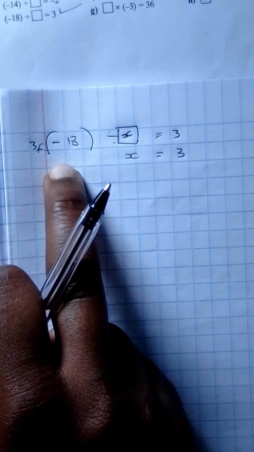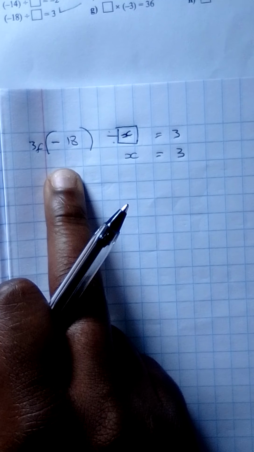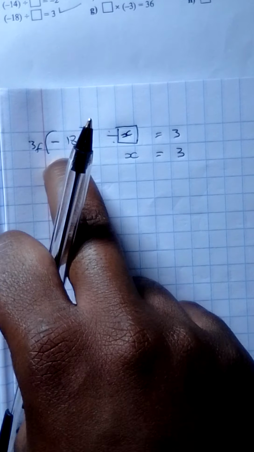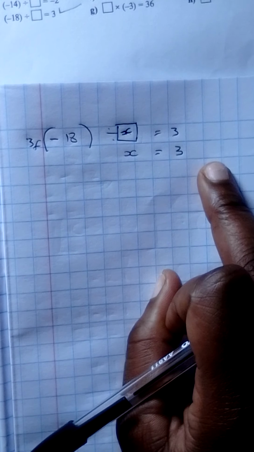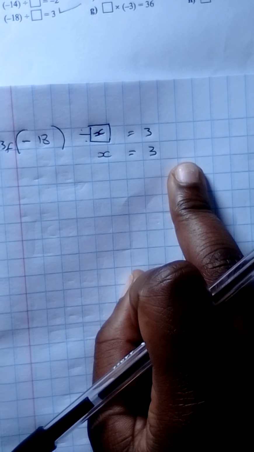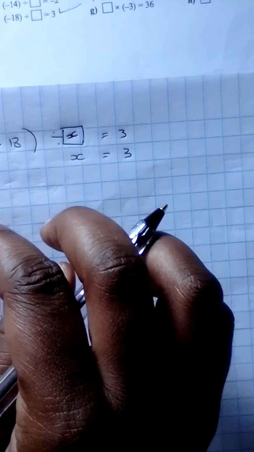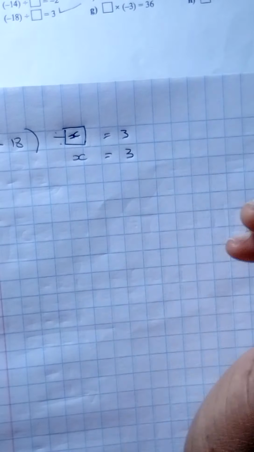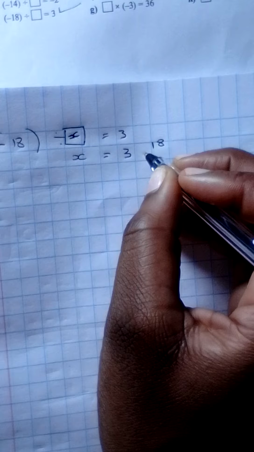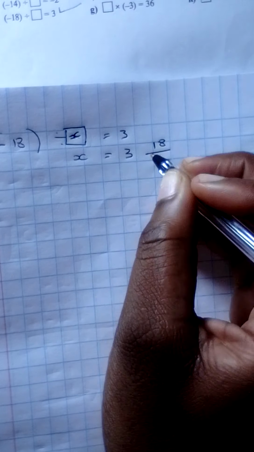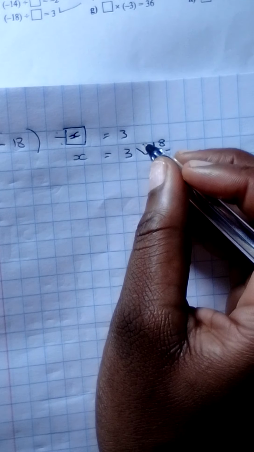You see 18 is inside the bracket. If we jump it, putting it on the other side, we are going to multiply, right? It goes to be 18 over 1. Put a multiplication sign there.